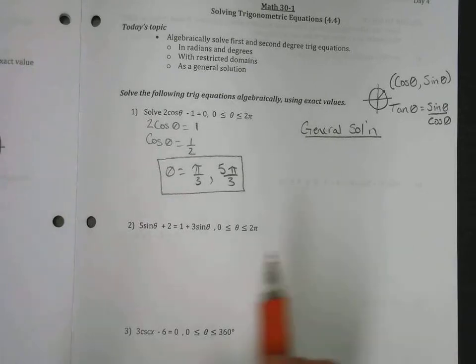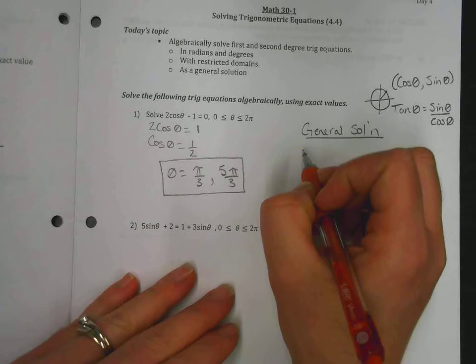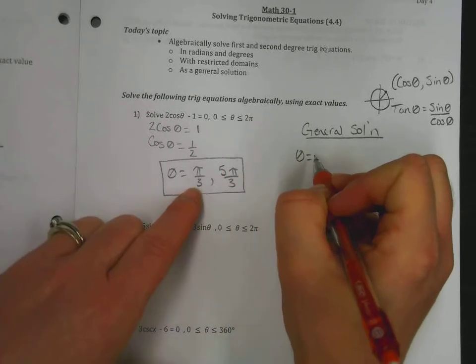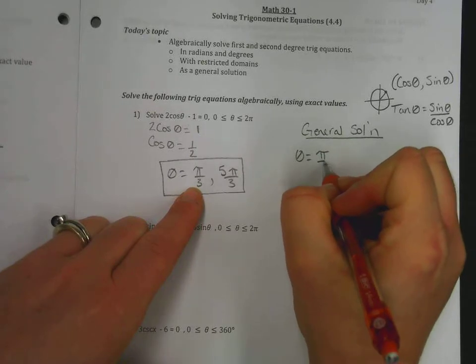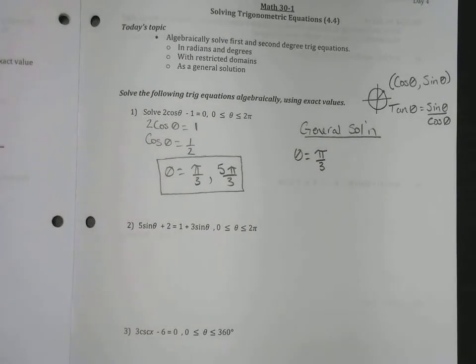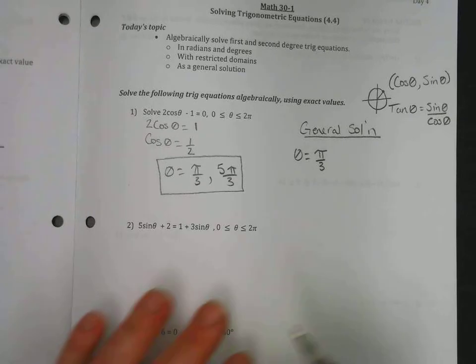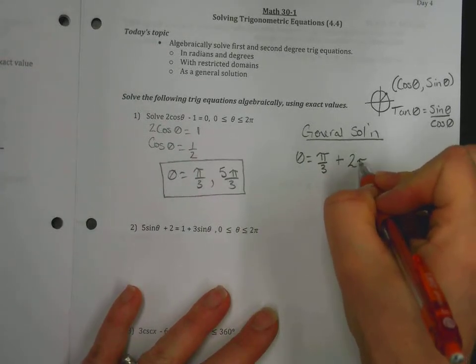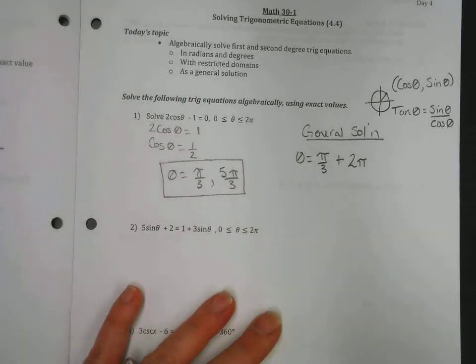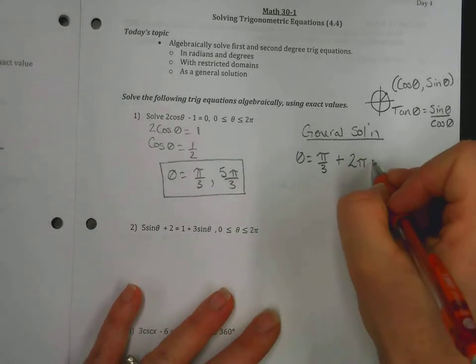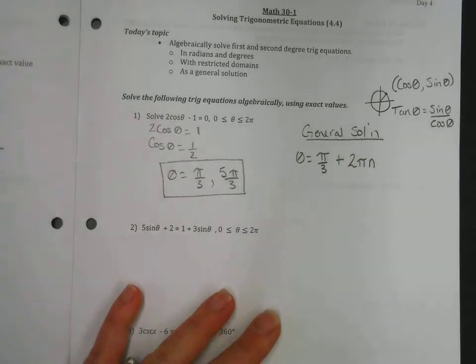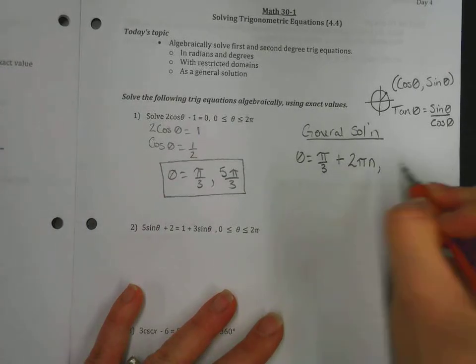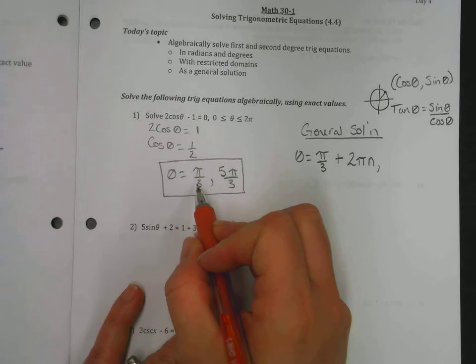We're going to say theta is equal to, we're going to start with our solution on our first terminal arm, and I want to add 2 pi's to this, but how many times do I want to add those 2 pi's? I want to add it n times for the number of rotations we're rotating, and technically we could get to this terminal arm by adding 2 pi's or subtracting.